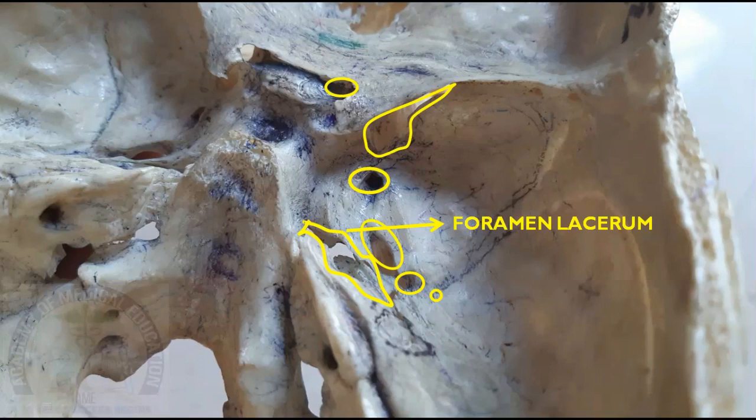Again, let us do a revision of all the structures that we have seen. This is the optic canal. This is the superior orbital fissure. This is foramen rotundum. This is foramen ovale. This is foramen spinosum. This is the emissary foramen. Actually, this lower row can be remembered as foramen rotundum, foramen ovale, foramen spinosum, and the emissary foramen.